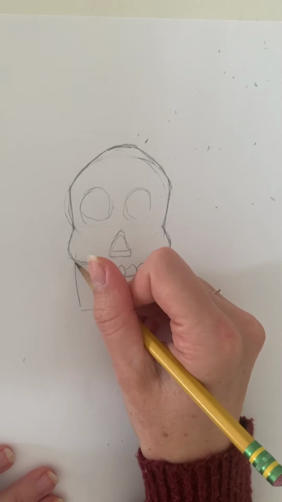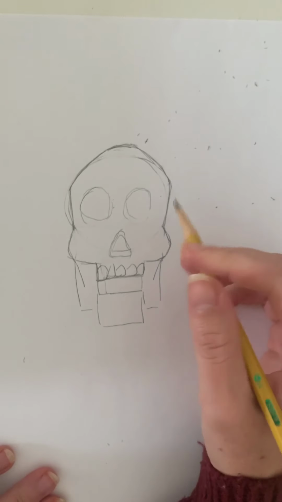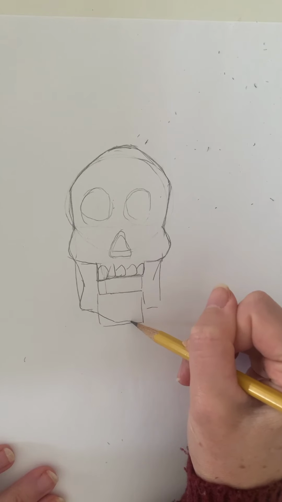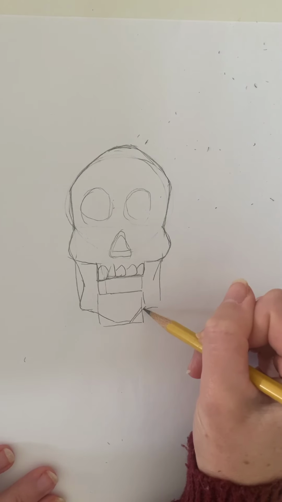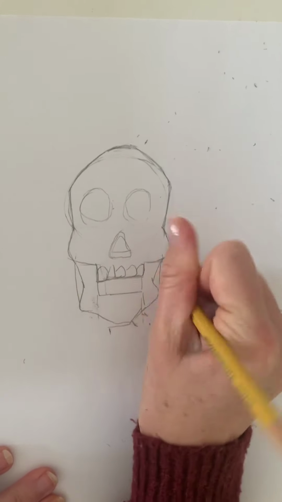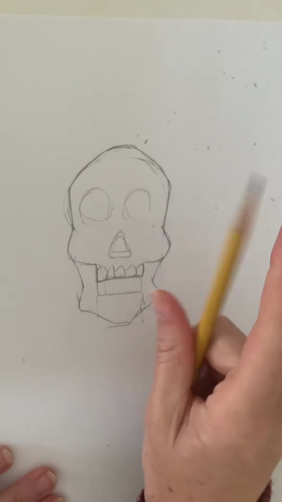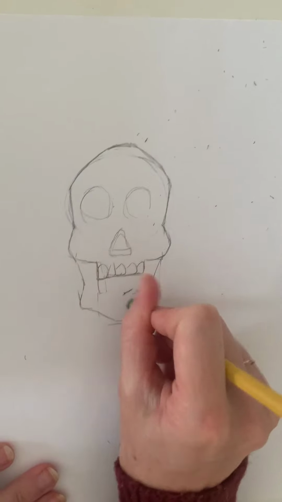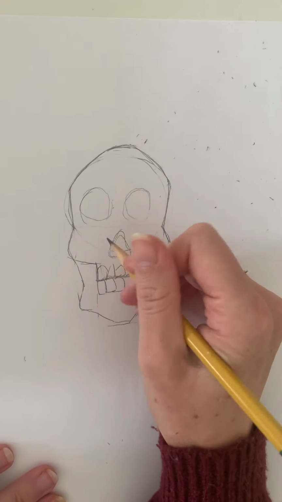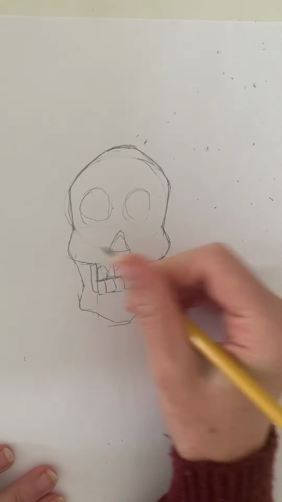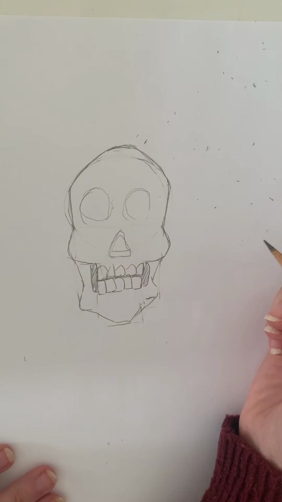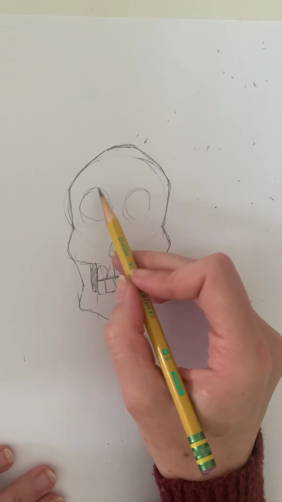Okay, now for this rectangle, I see that we have angular lines moving in and out, and this comes more to an angle over here. Okay, I'm erasing any of my extra lines. Okay, and I don't see a line here, but I do see that there's teeth here. I see that there is some space over here. Might be black, right? And now I can refine the eye shape.